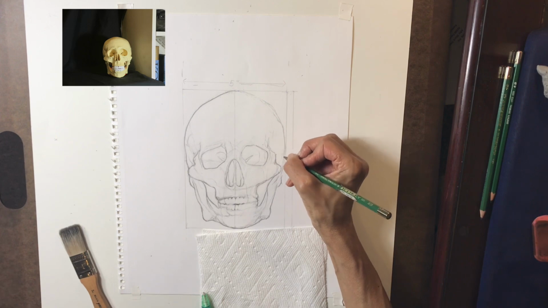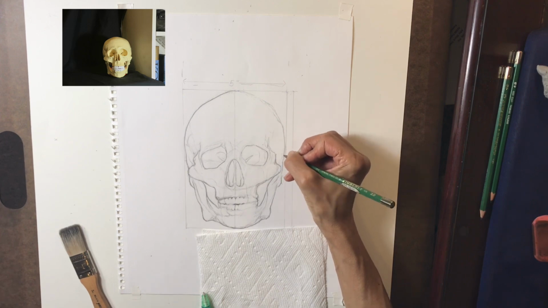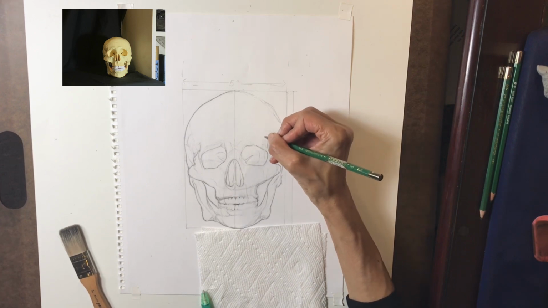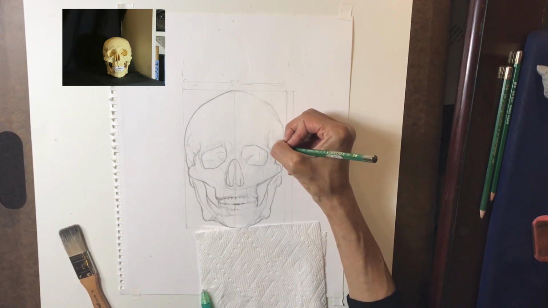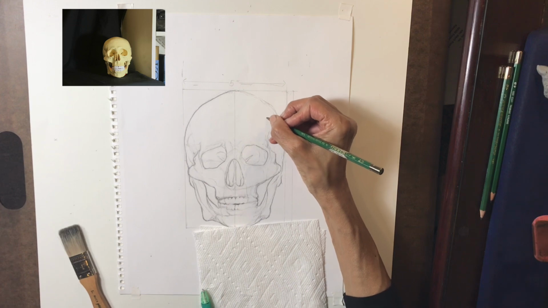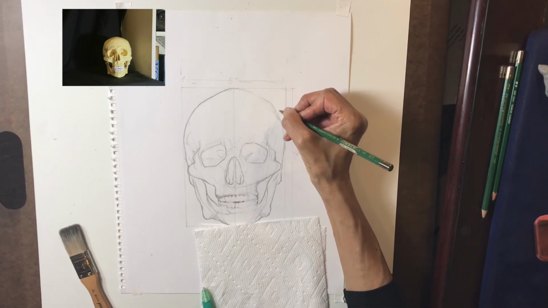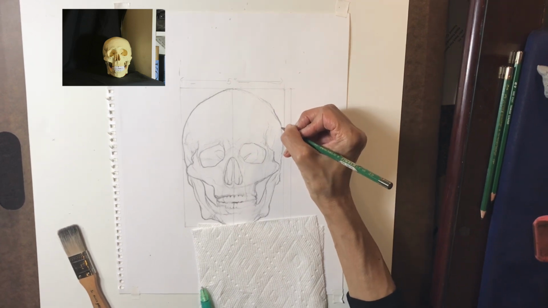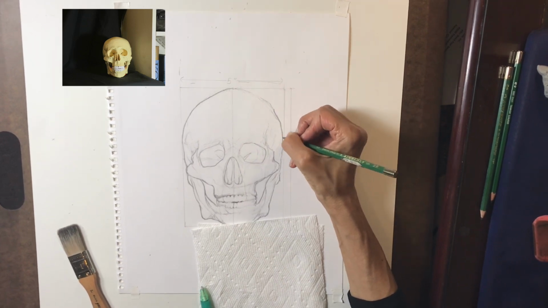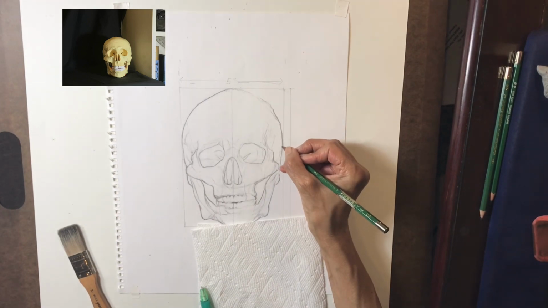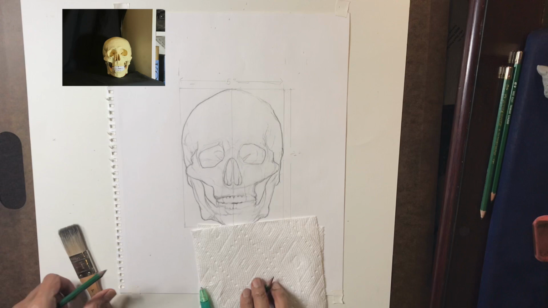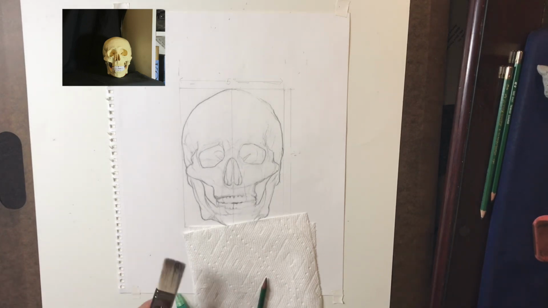Back in here, this does come in through here like this. This goes more like this. Over to here, comes here, and come down around here, and bulge this out just a little, and I've got myself a frontal skull.